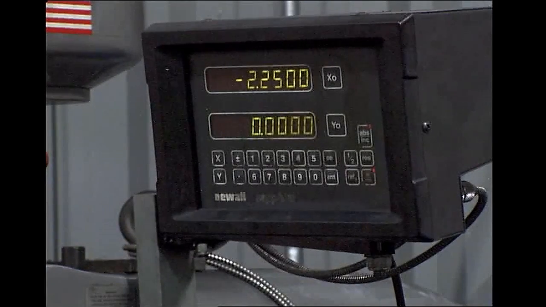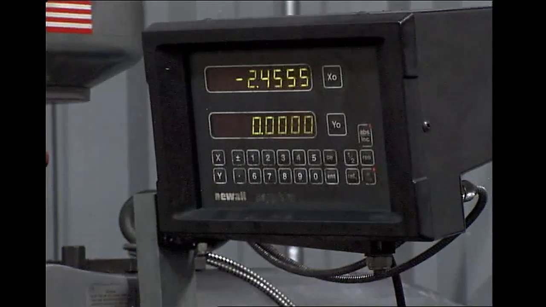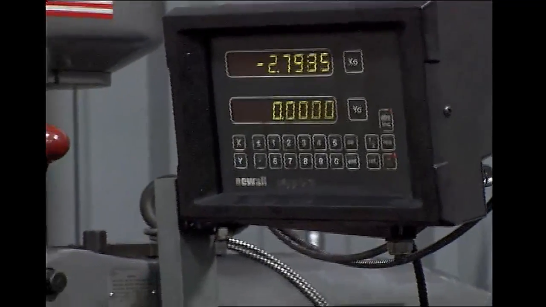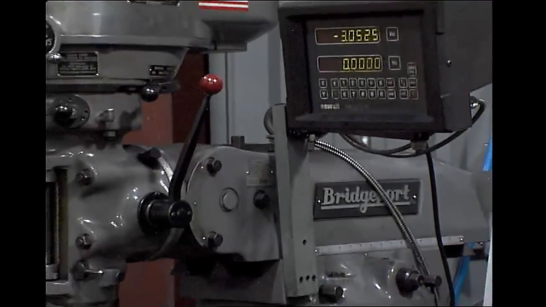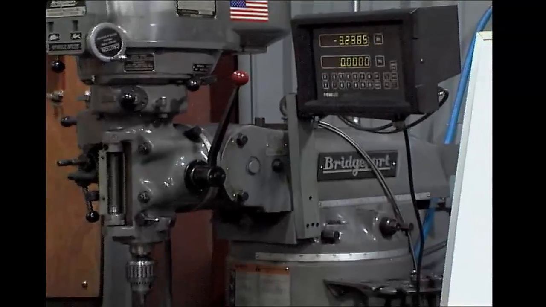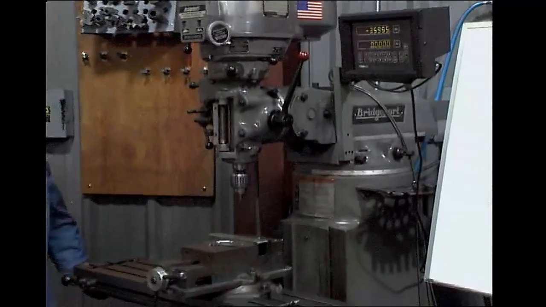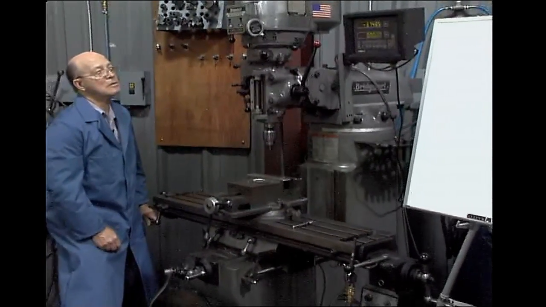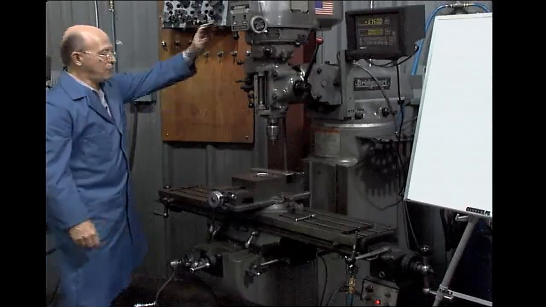Okay, now I'm going to move 1.5 over, so it should be 3.750. Notice it's still in the minus direction. That's 3 inches, 3.500, 750. 3.750.